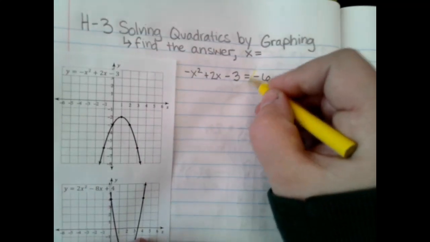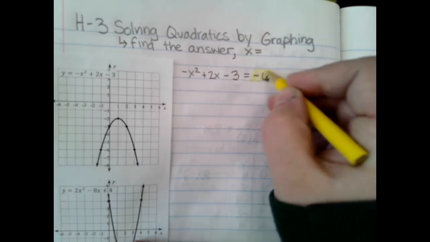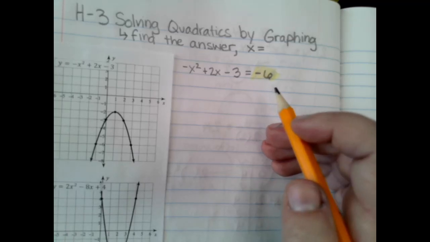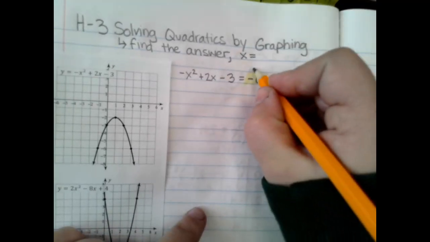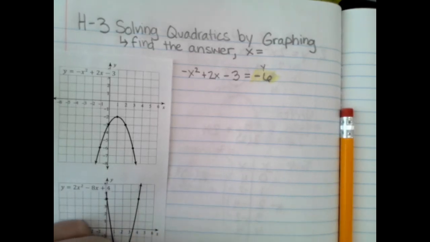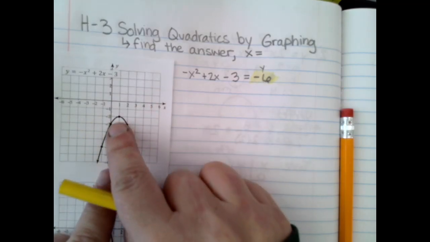Y, yep, you got it. So as I take a look at this negative 6, this is where I'm going to start using colored pencils if you want to grab one or a couple, or you can grab your highlighter. Negative 6 is our Y. It's an output.